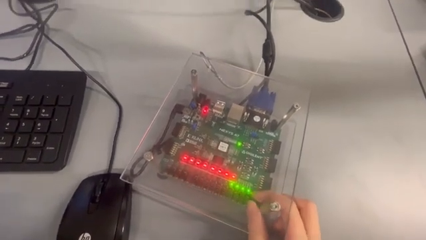Unluckily, we faced some problems so that the score could not be displayed correctly. Moreover, we can use the switch to pause the game. If we toggle the switch again, the game will continue just like this.